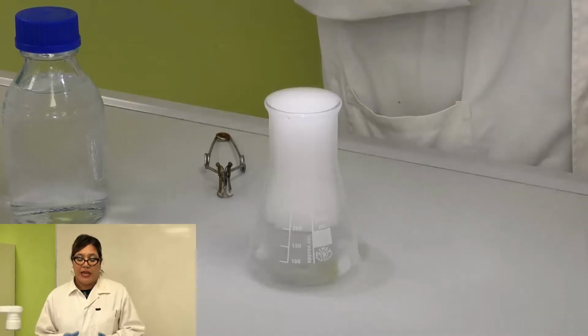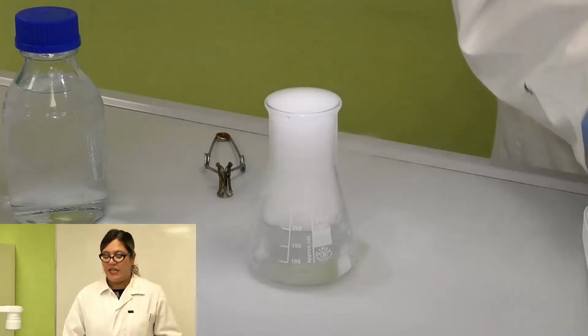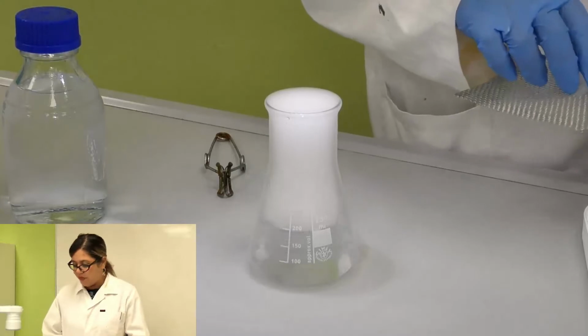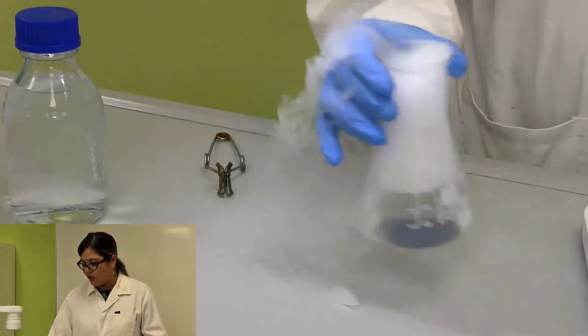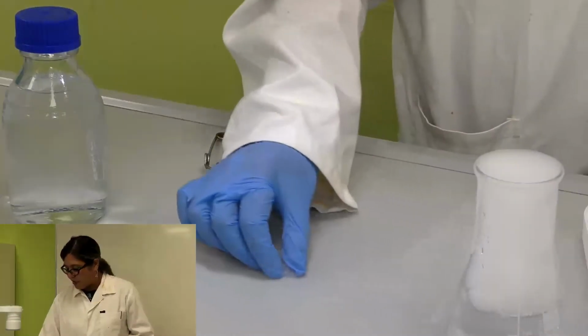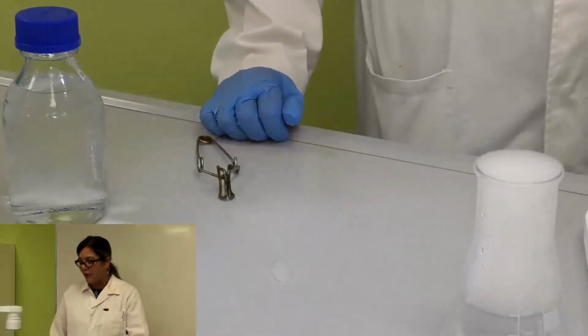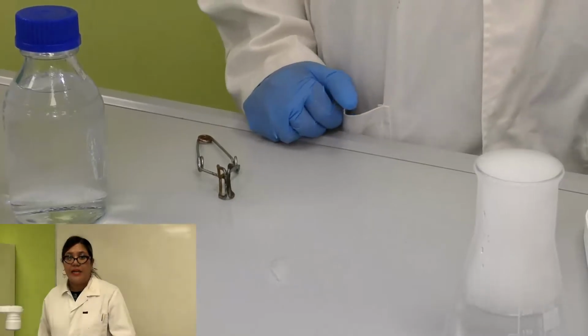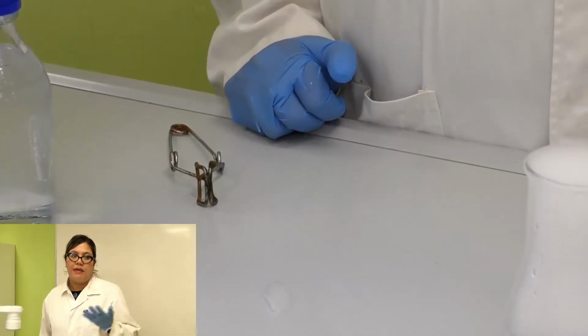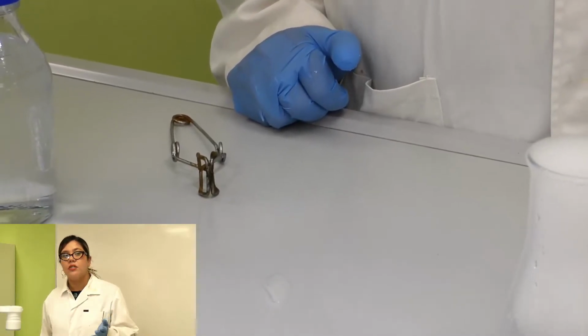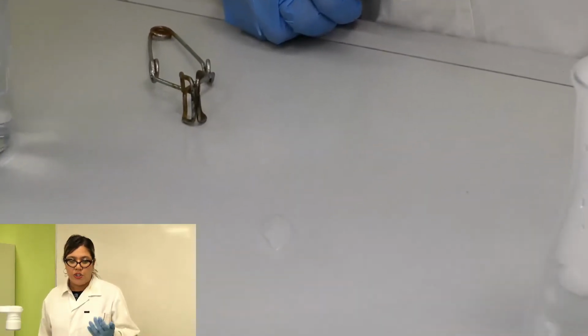This doesn't happen when we have normal ice. With normal ice, it just melts. So I'm just going to move my lovely Harry Potter experiment over there. What we can see is that normal ice melts. Why is that? It will melt at 0 degrees Celsius. It changes from a solid to a liquid.